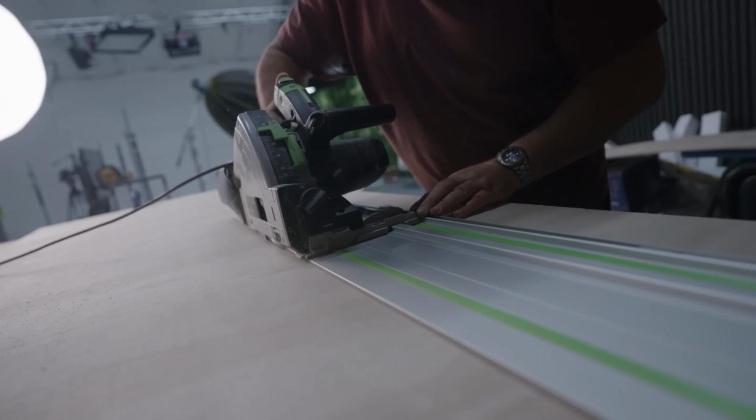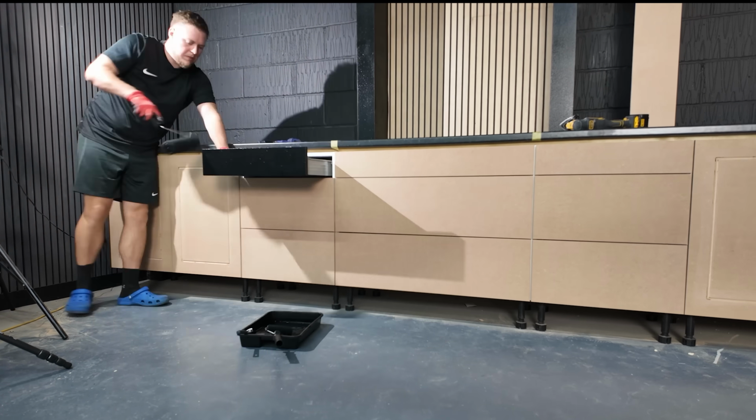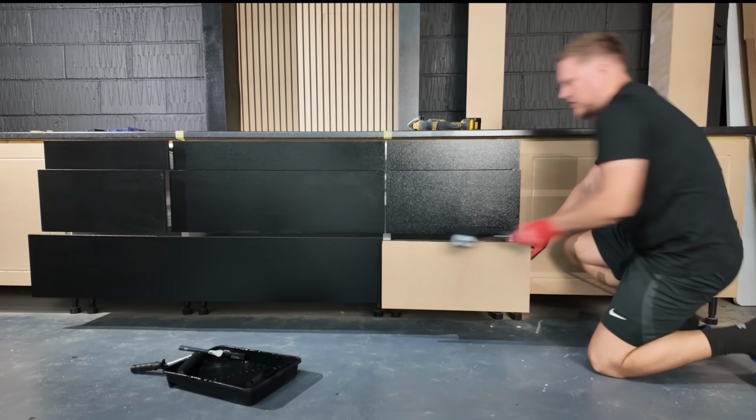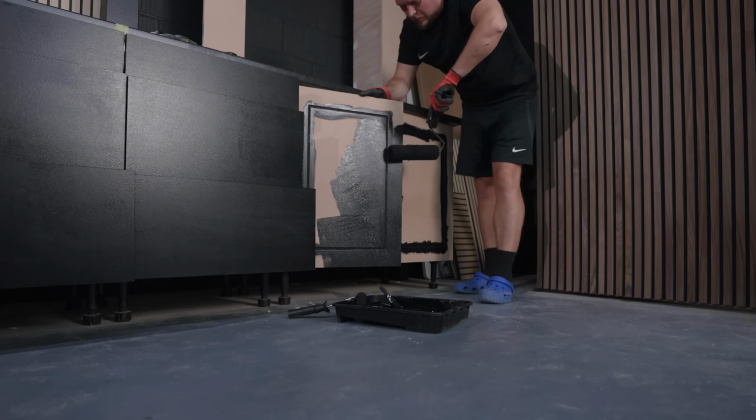With the bendable ply sorted, we moved on to creating the arch shapes across the whole build. And once they were all in, all that was left to do was to paint everything and bring the whole setup to life. We've got a long day ahead of us, so first things first, cup of tea. Why not, eh?